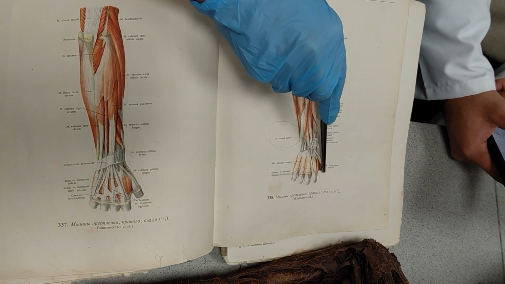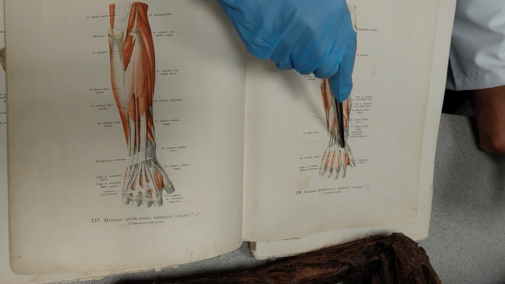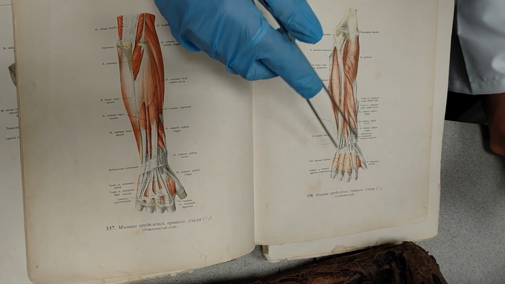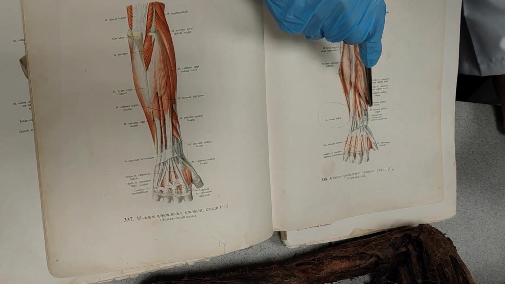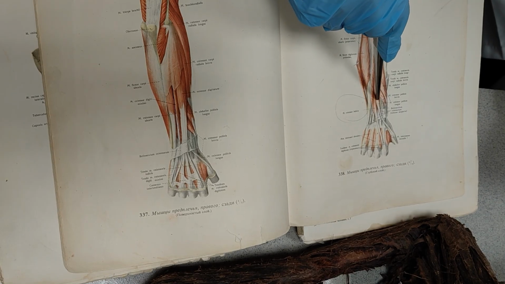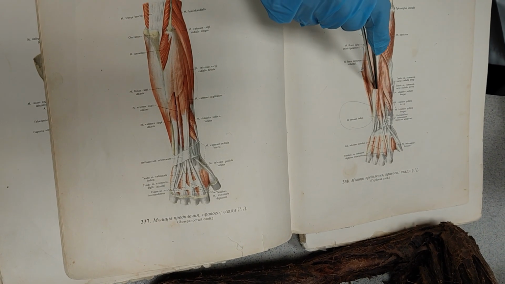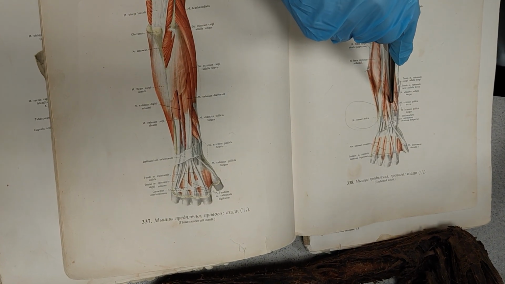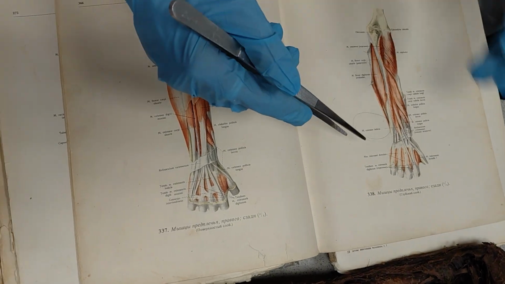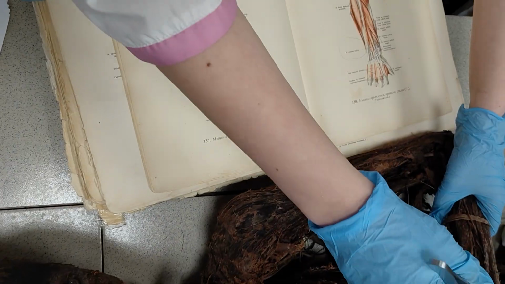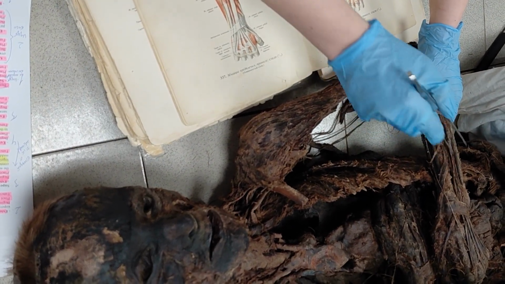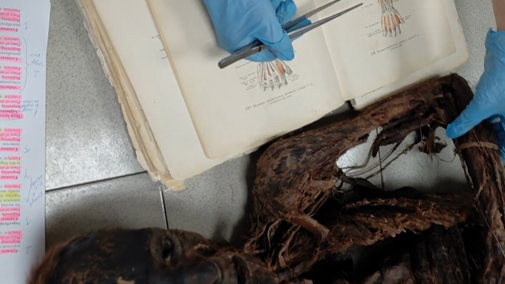Musculus extensor pollicis longus, and brevis. This is longus, this is brevis. Two muscles of the deep layer I can show you.